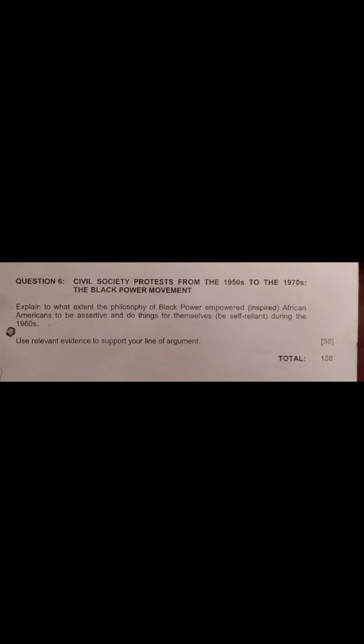It just needs you to go and apply it. Let me also read another question paper. On paper 1, question 6, it says, the civil society protest from the 1950s to the 1970s. The Black Power movement.